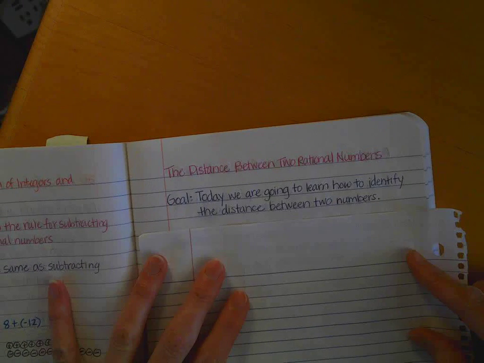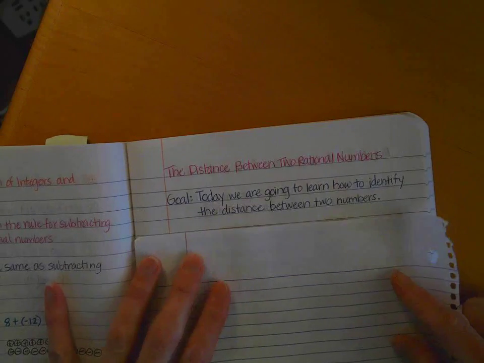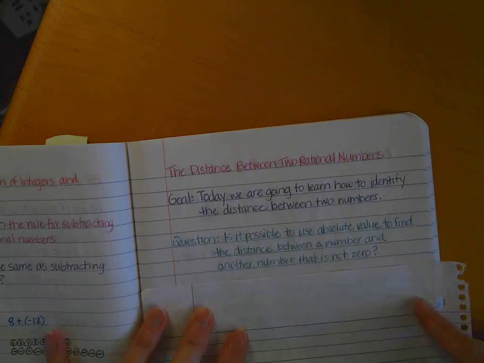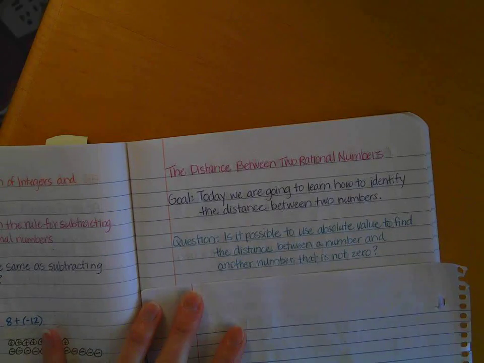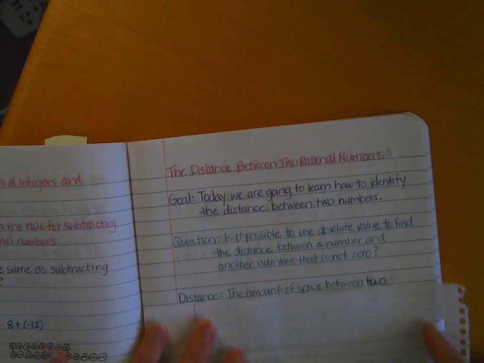Okay, the goal. Today we are going to learn how to identify the distance between two numbers. Okay, the question that I want you to be thinking about is, is it possible to use absolute value to find the distance between a number and another number that is not 0? Is it possible to use the absolute value to figure out the distance, basically?